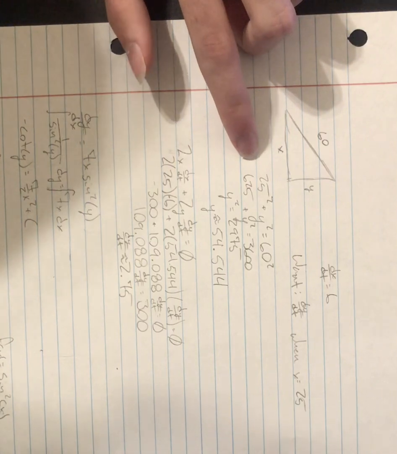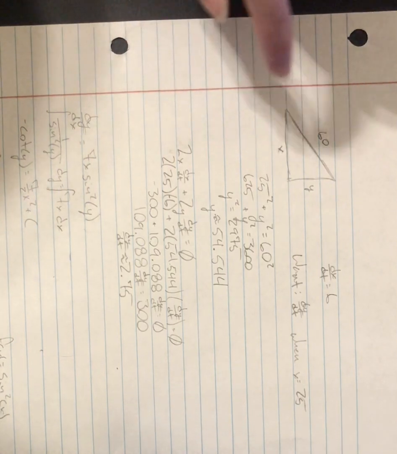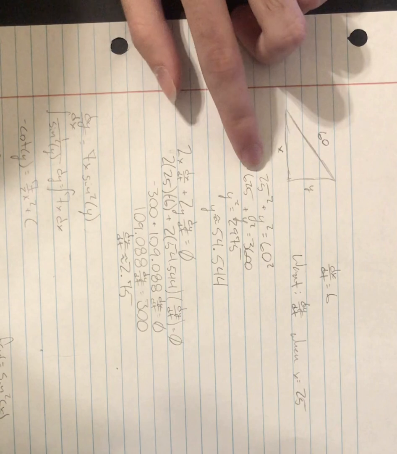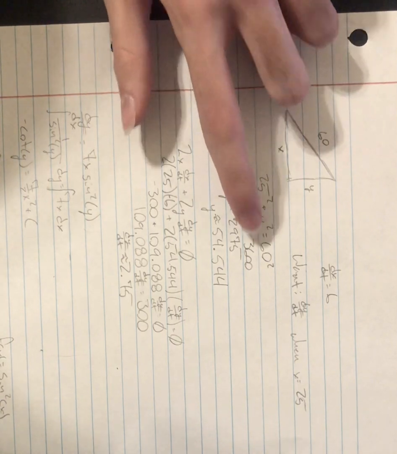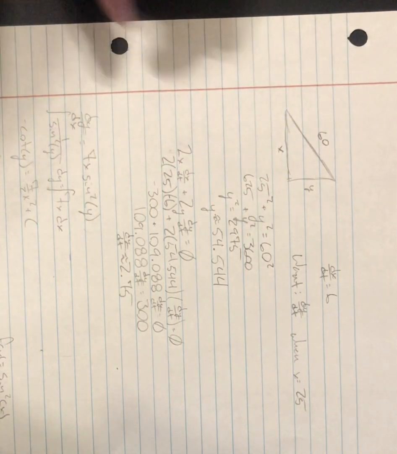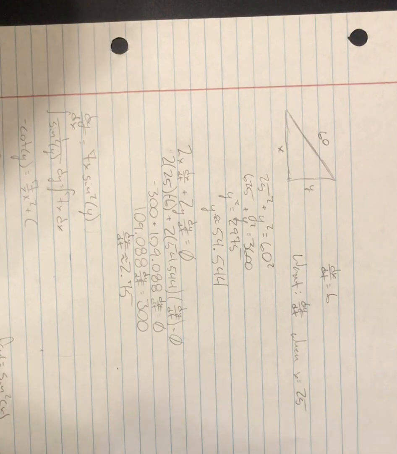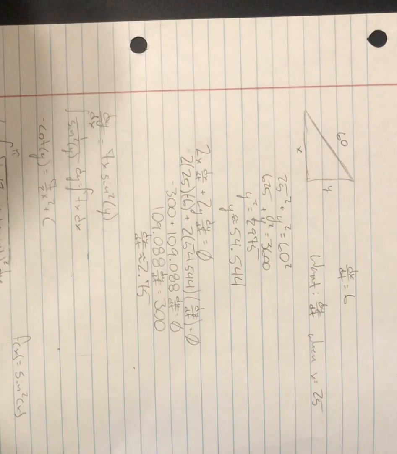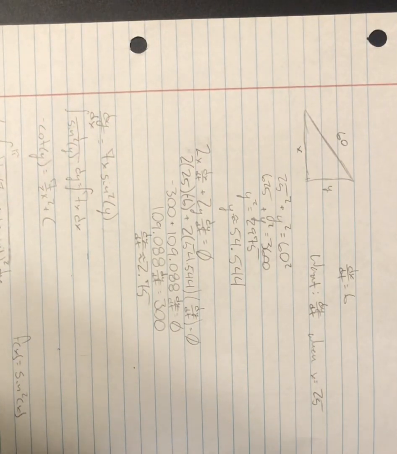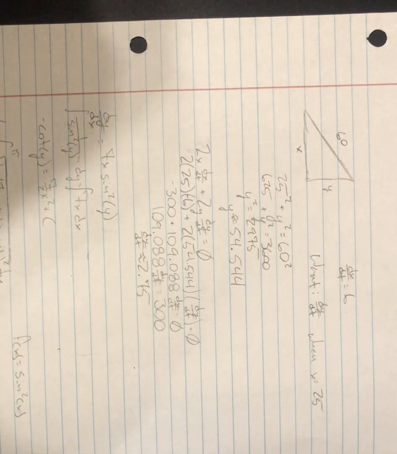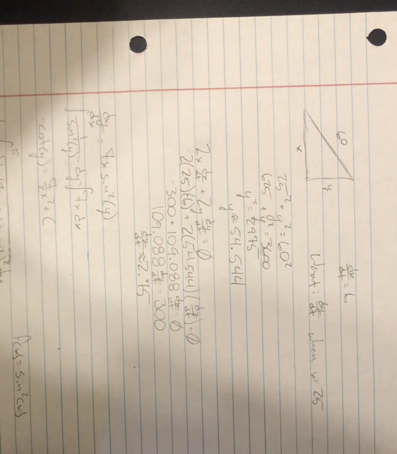So I started off by using Pythagorean theorem. We wanted it when x was 25, so I plugged in 25 for x. We don't know y. And then 60 is the length of the ladder. And we got y is approximately 54.544. And then I took the derivative of the Pythagorean theorem, and I got 2x dx dt plus 2y dy dt equals 0 because it's equal to a constant. 60 is going to stay the same throughout the equation.